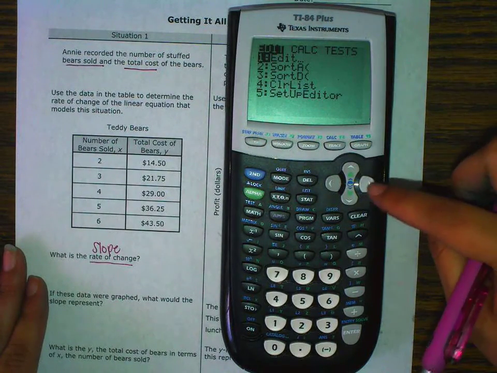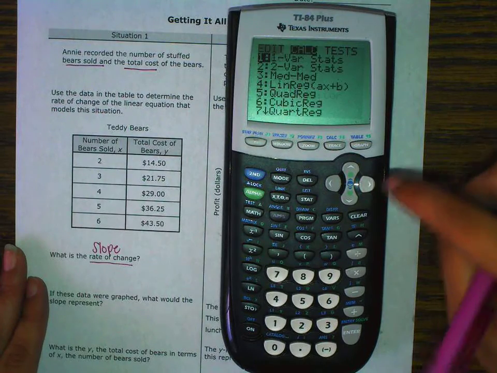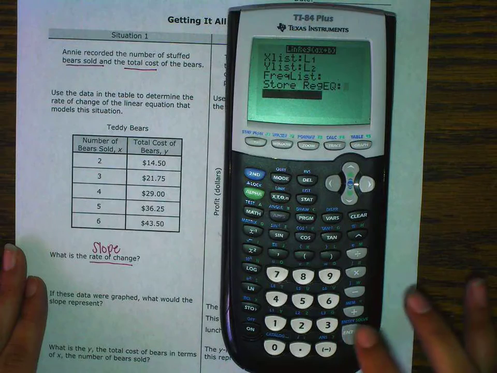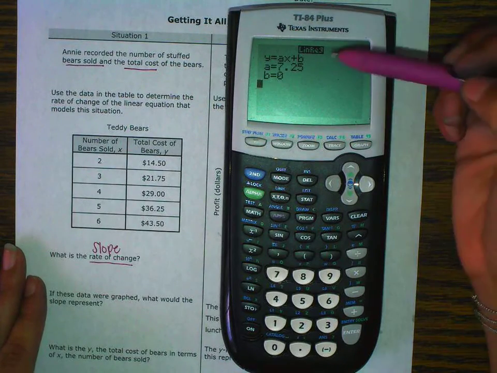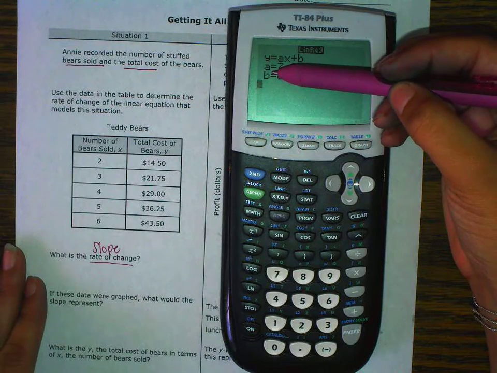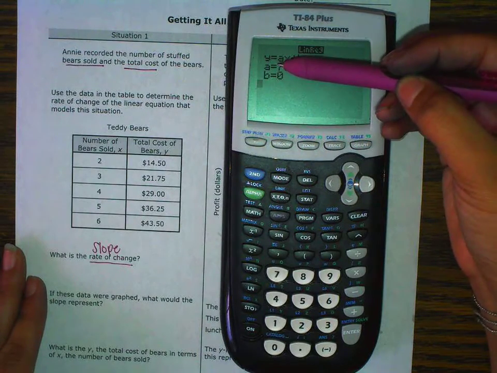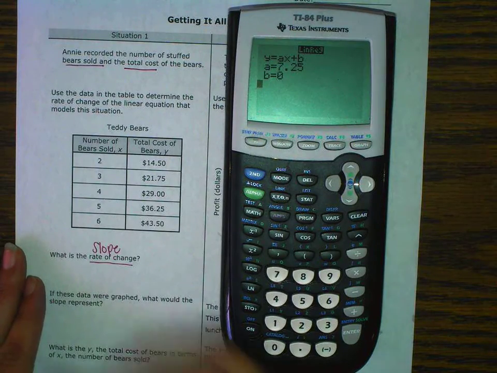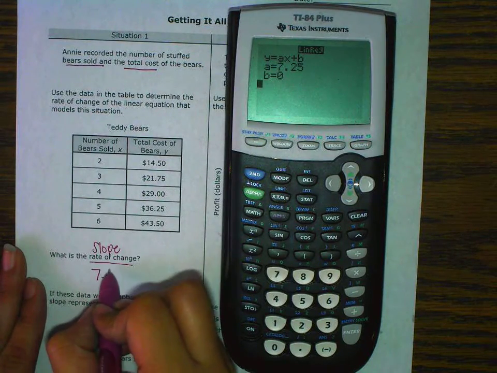Okay, so we're going to click on Stat one more time. Click over to the right using this arrow to calculate. Go down to number 4. Click Enter. Now we have this. So A represents the slope, B represents the y-intercept. Remember, the slope is the same thing as the rate of change. So here our slope would be 7.25.